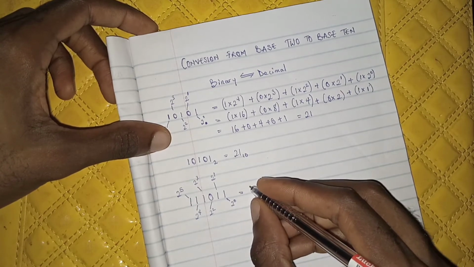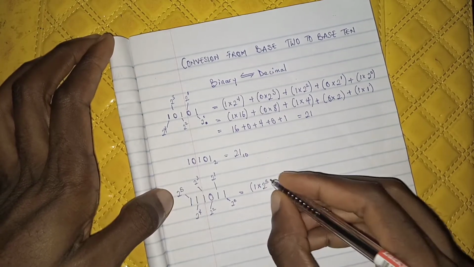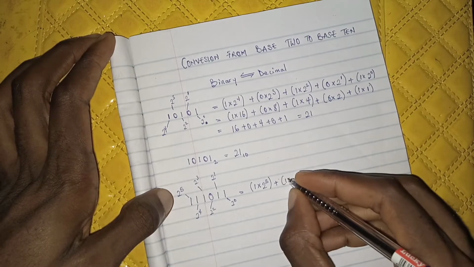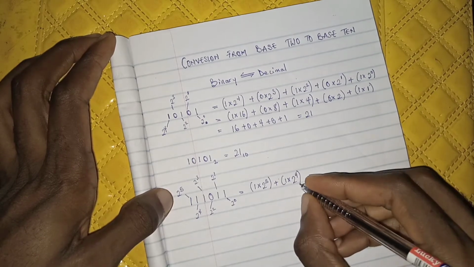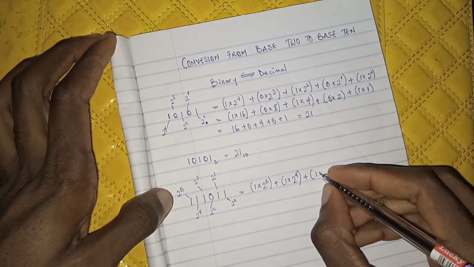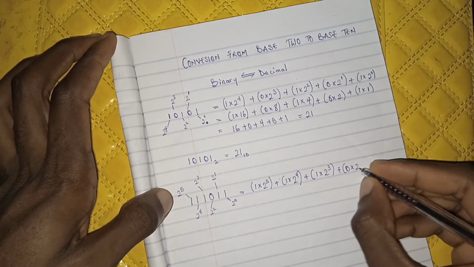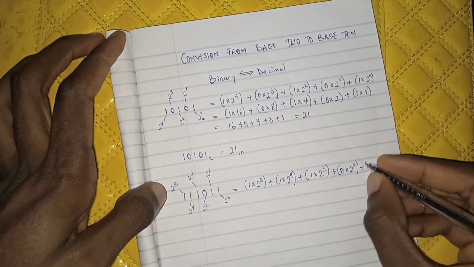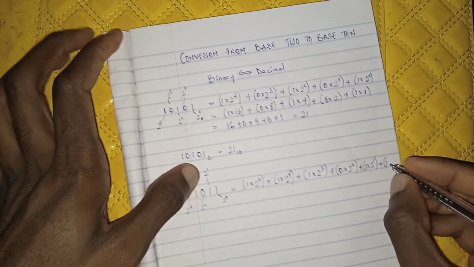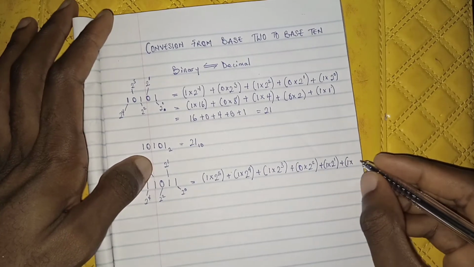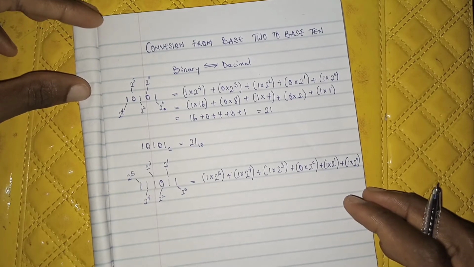So 1 times 2 raised to power 5, plus 1 times 2 raised to power 4, plus 1 times 2 raised to power 3, plus 0 times 2 raised to power 2, plus 1 times 2 raised to power 1, plus 1 times 2 raised to power 0. Okay, I believe you're with me.